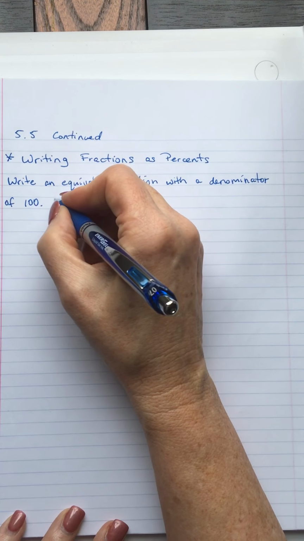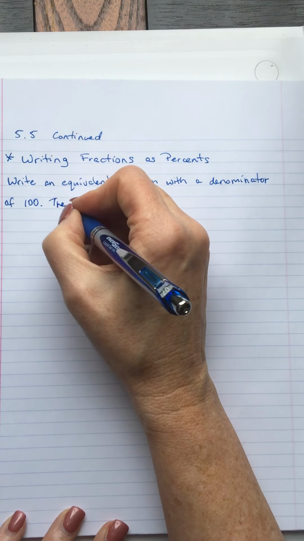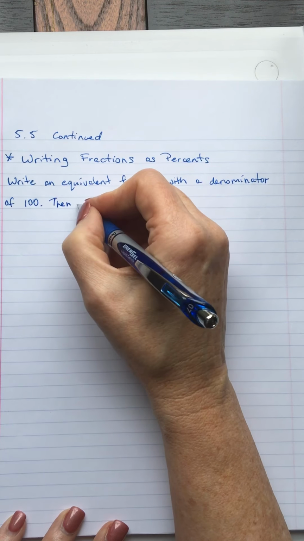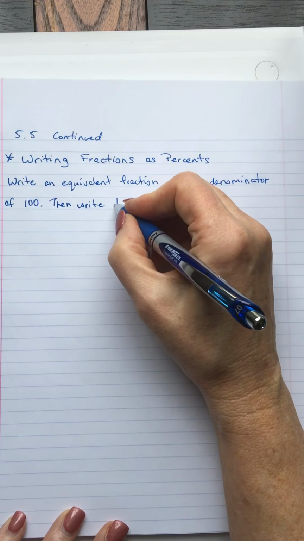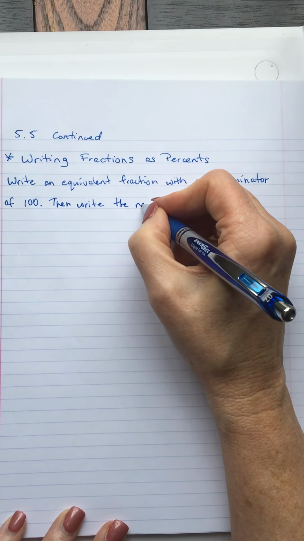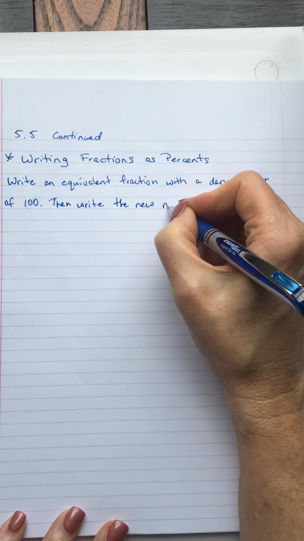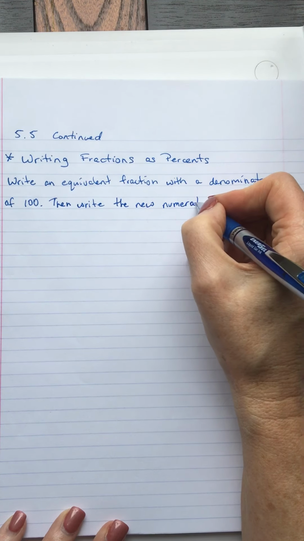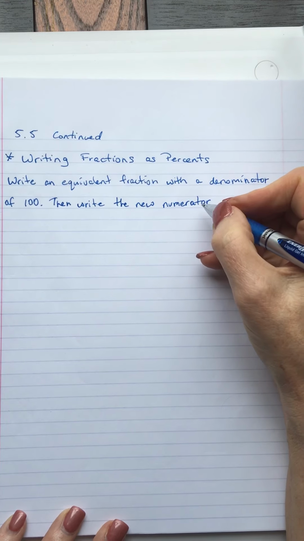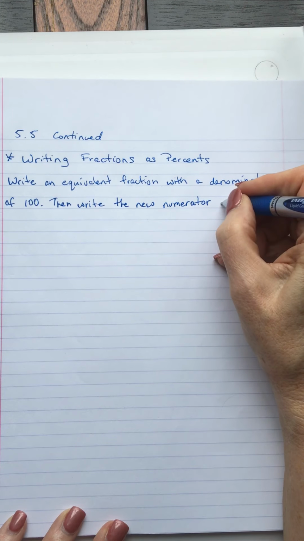Then you're just going to take that numerator and write it as a percent. Then write the new numerator with the percent symbol.